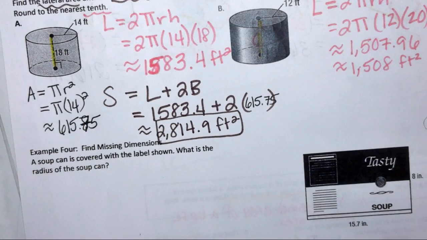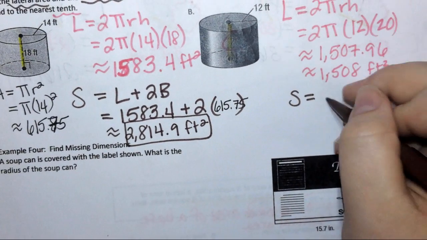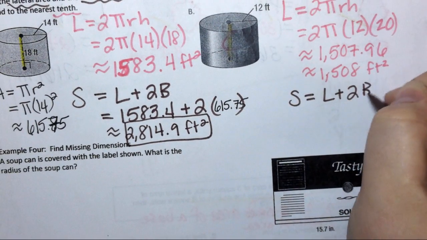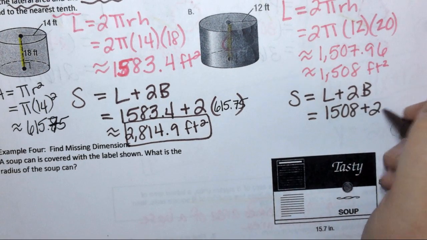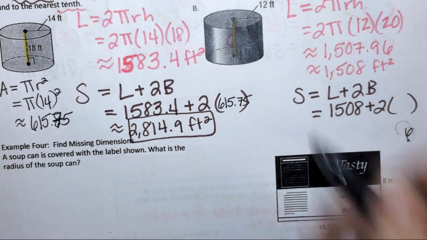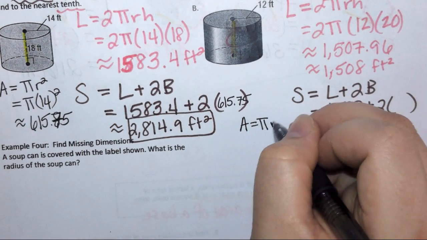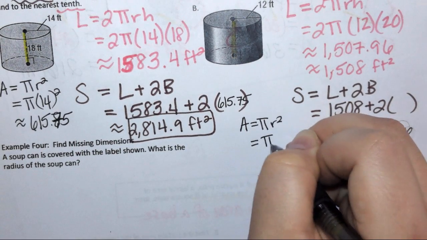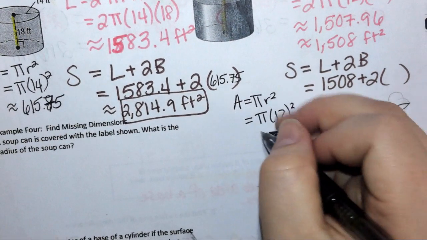Okay, so let's do the same thing on the other example. We still need to find the surface area of this shape. So it's L plus 2B. My lateral is 1508. I need to know the area of my base. Again, my base is a circle, so it's going to end up being A equals pi r squared. So A equals pi 12 squared because my radius is 12. I need to know that number.